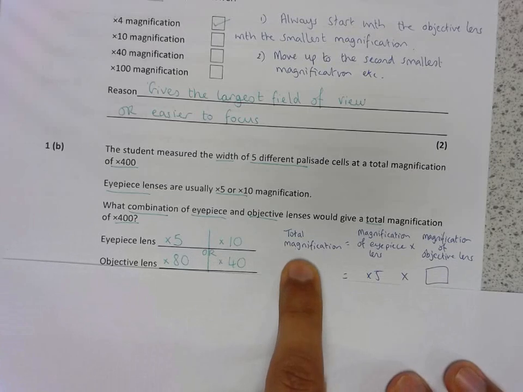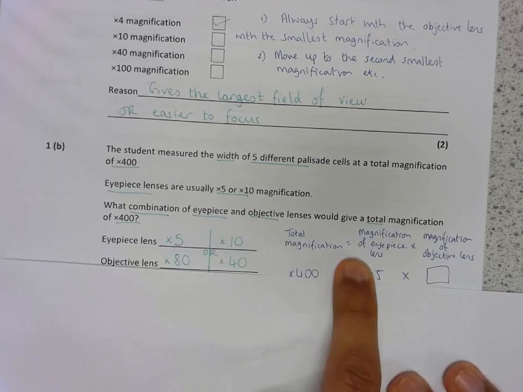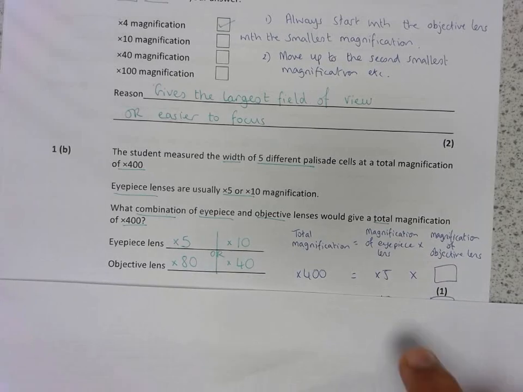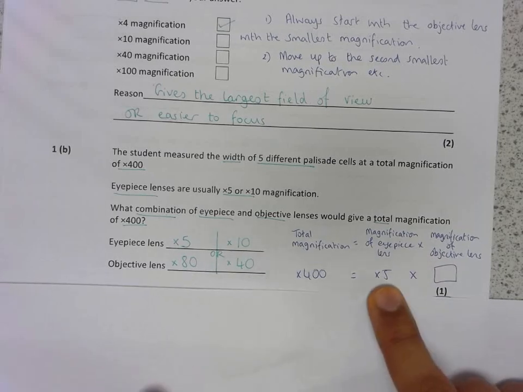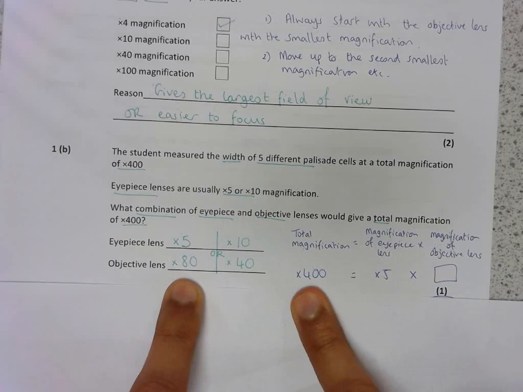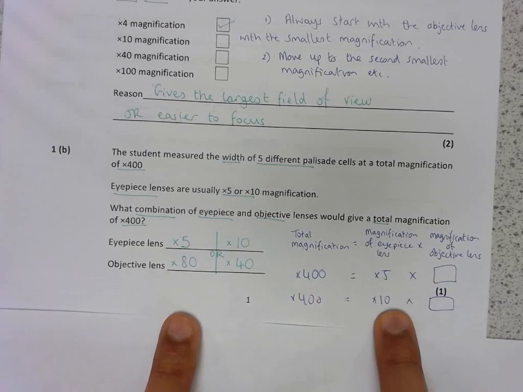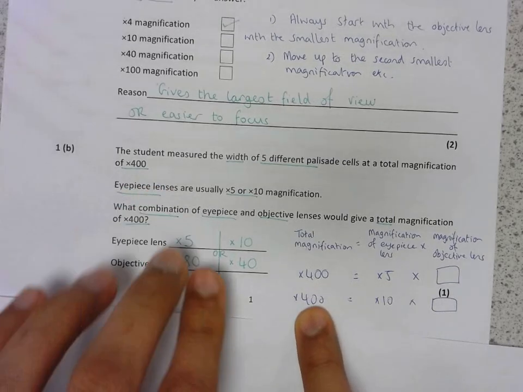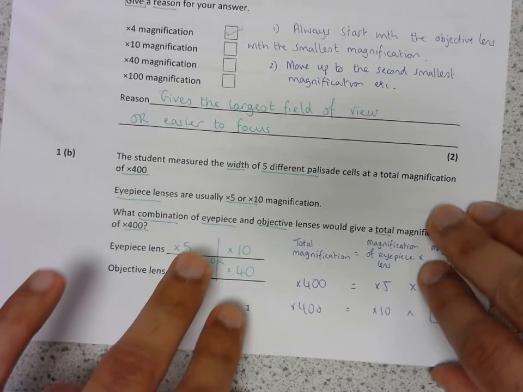So the formula is total magnification equals magnification of eyepiece lens multiplied by the magnification of the objective lens. If you picked your magnification of eyepiece lens to be 5 times, then you know that your objective lens should be 80 times to give a 400 magnification. Or if you picked 10 as your combination, then you need to pick 40 for your objective lens. Either one of these would be correct.